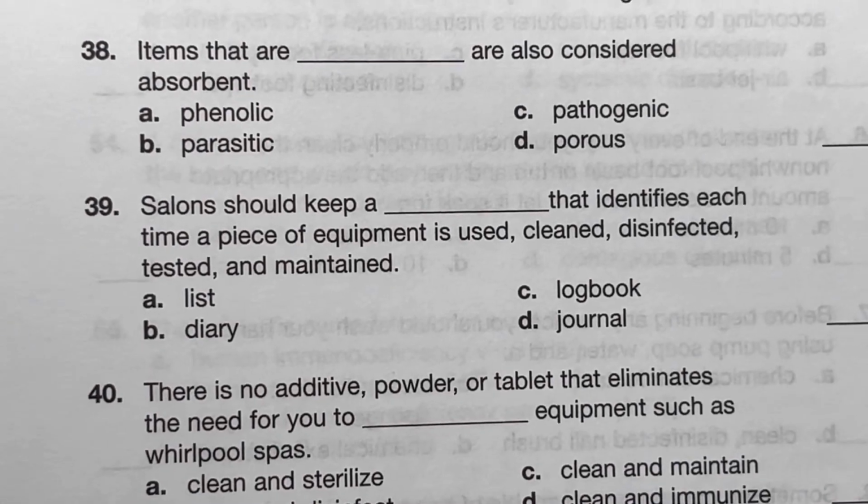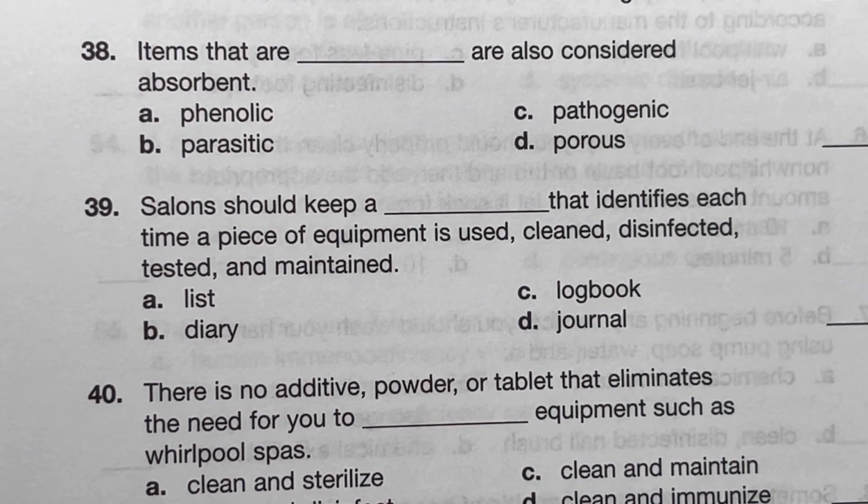Number 38. Items that are blank are also considered absorbent. A. Phenolic. B. Parasitic. C. Pathogenic. D. Porous. And the correct answer is D. Porous.